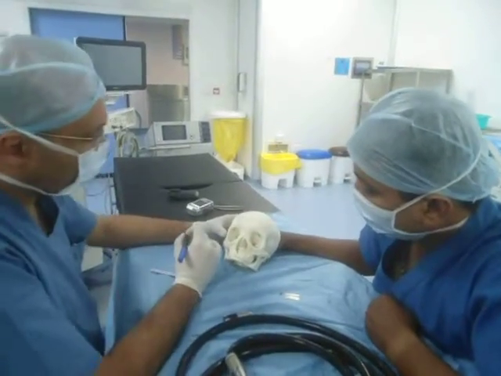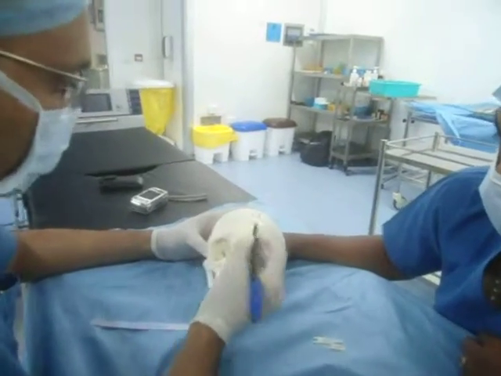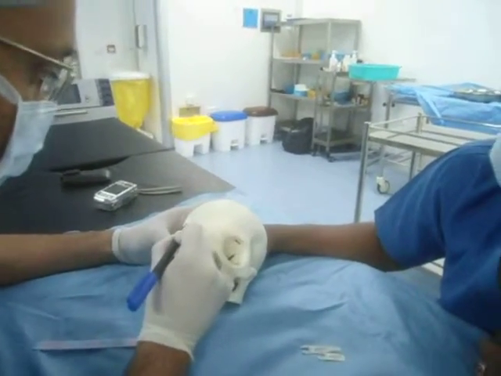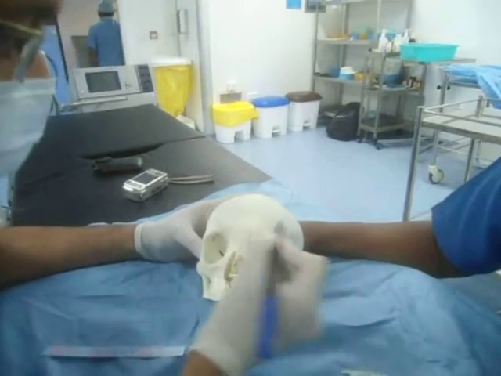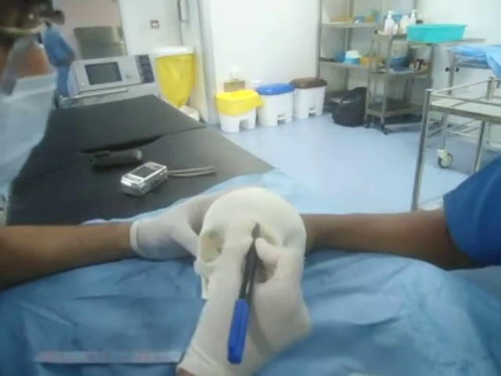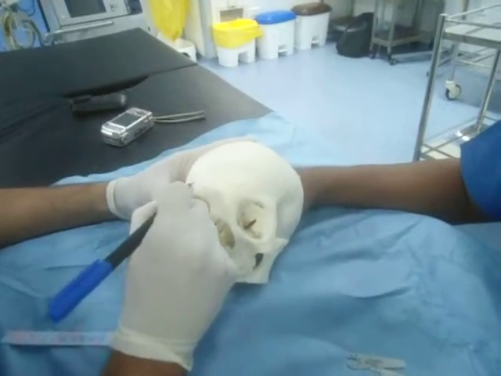So the first step in the correction is to mark the bifrontal craniotomy, where along with the neurosurgeon we raise the bifrontal craniotomy.